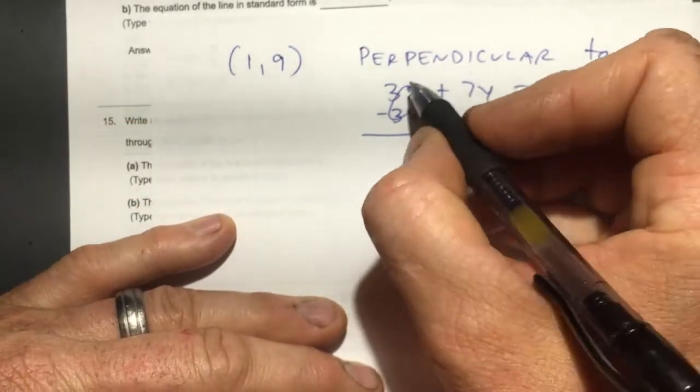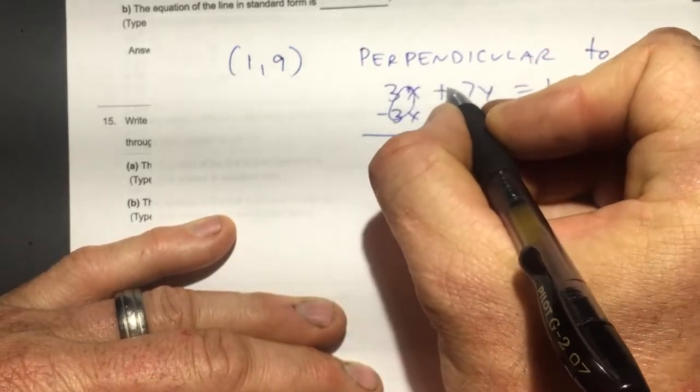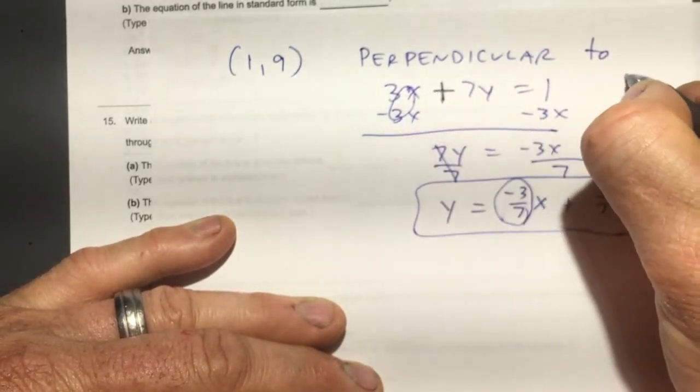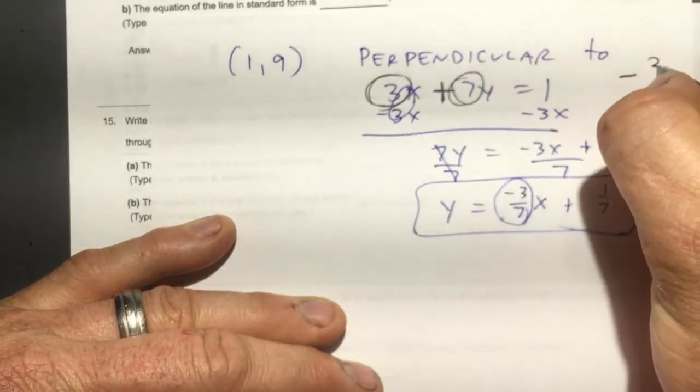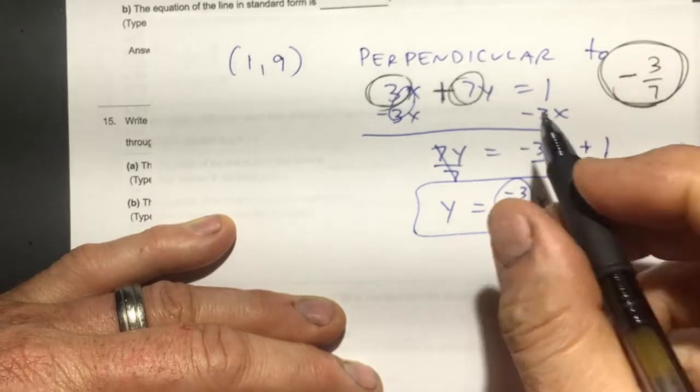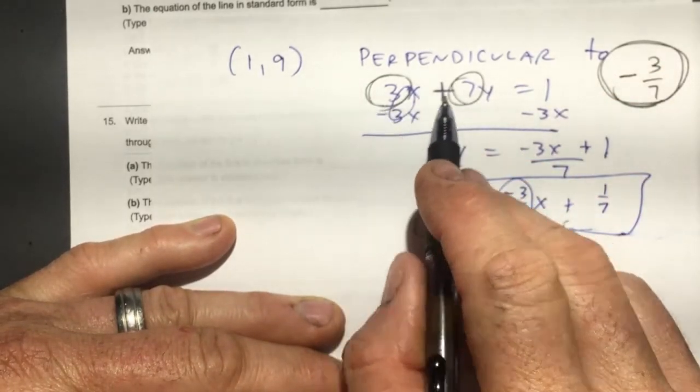Now, to figure out this slope, I could have just done this right here. See, this is positive right there. That means it's got to be the opposite of that, negative 3 over 7. So I could have just done that from the beginning. That's my slope right there, negative 3 over 7.